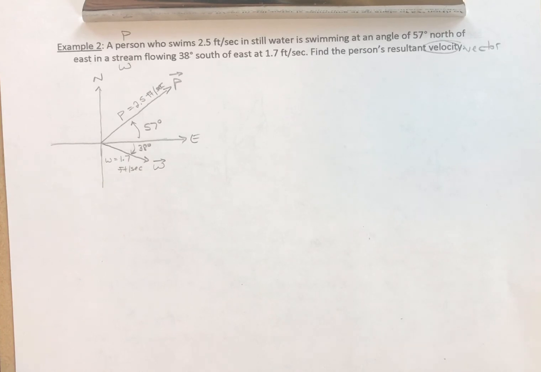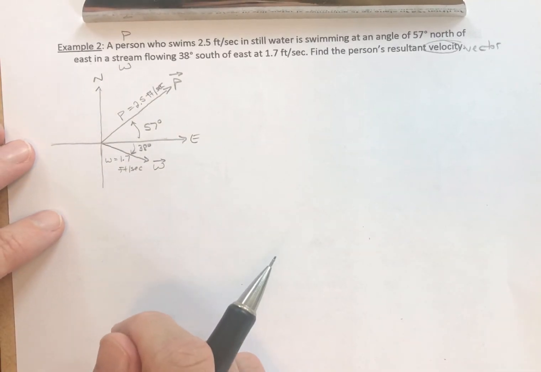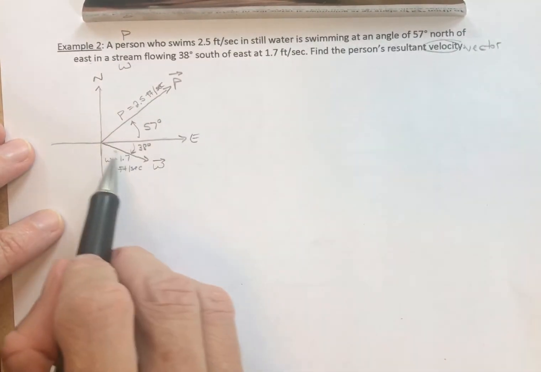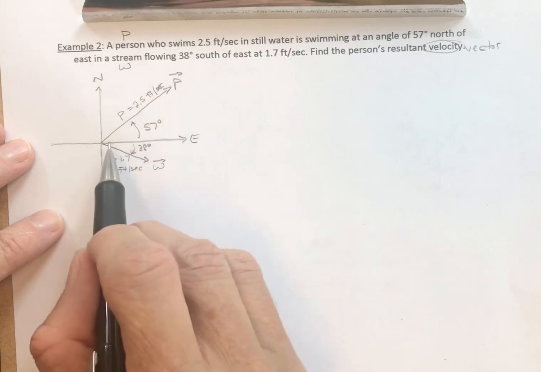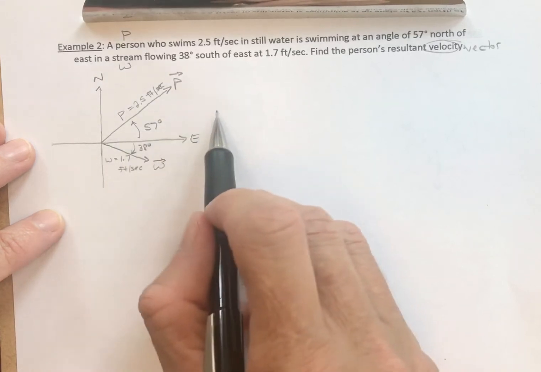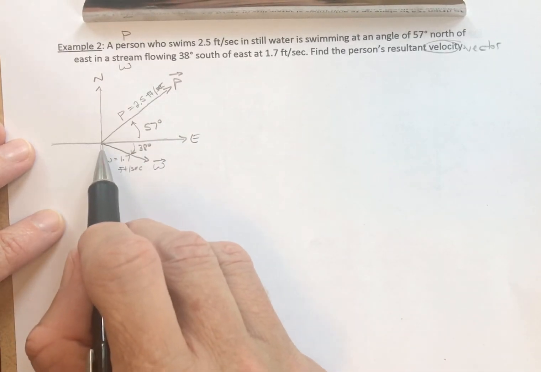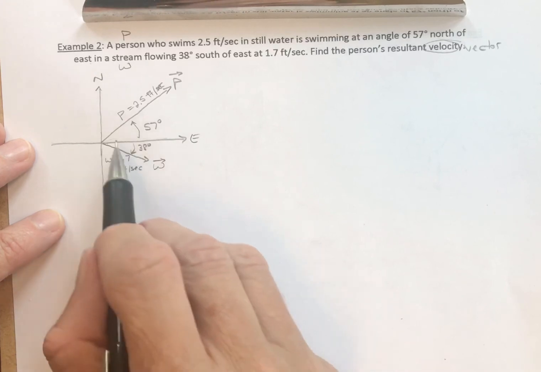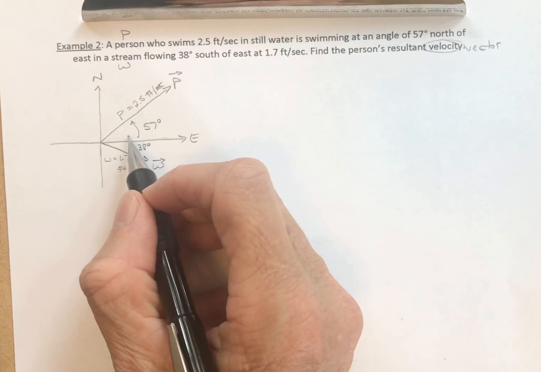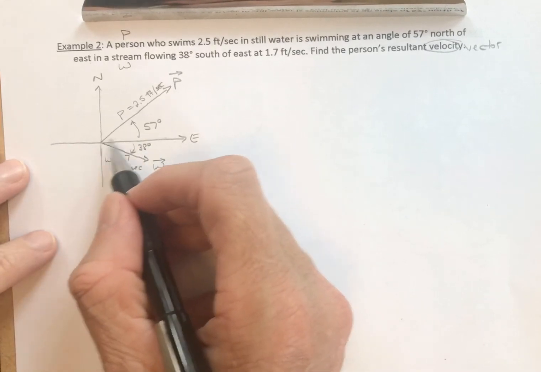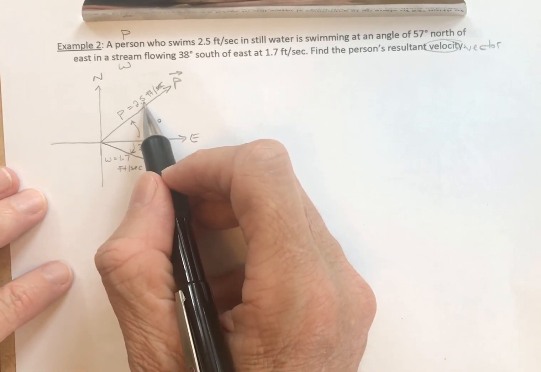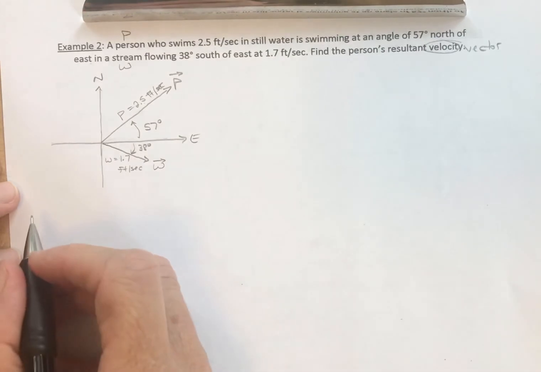The resultant vector, I'm not going to draw it for the purposes of time, but if we draw the parallelogram, because they're tail to tail, or we put this vector on the end of this, it looks like we're going to be in quadrant 1 with a vector a little bit longer than P. It looks like the person's getting a small push from the water. So my guess is a bit smaller positive angle and a little more magnitude than the person's speed by themselves. Okay, so let's make our table.